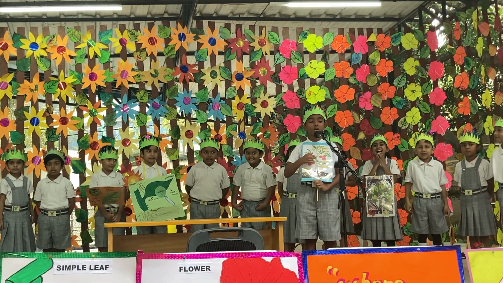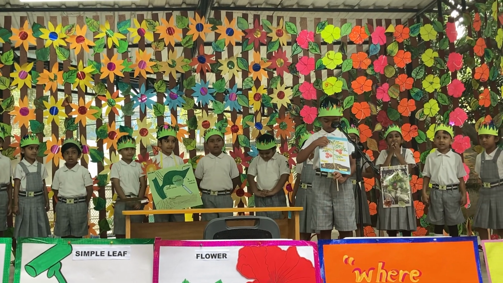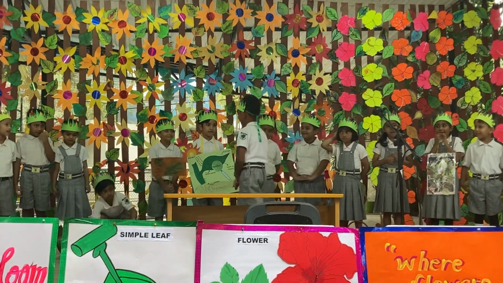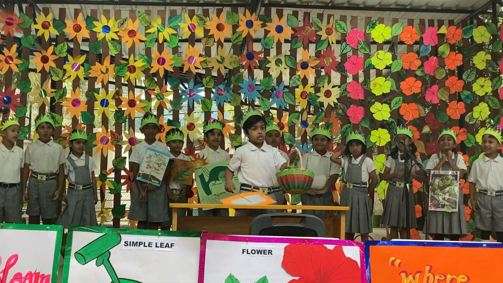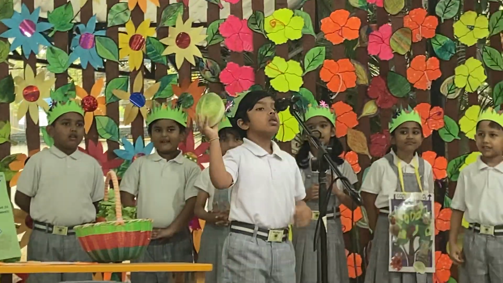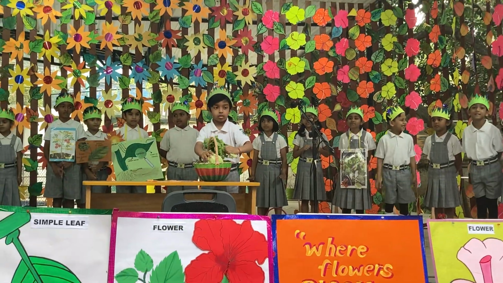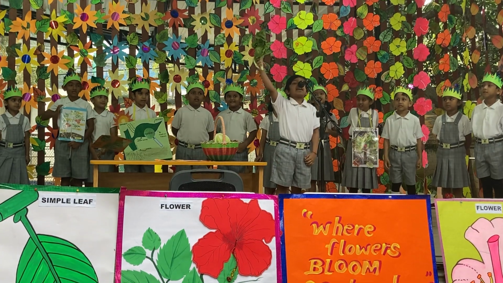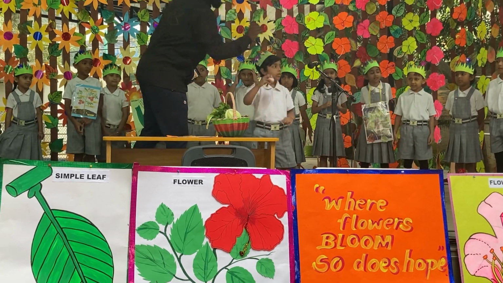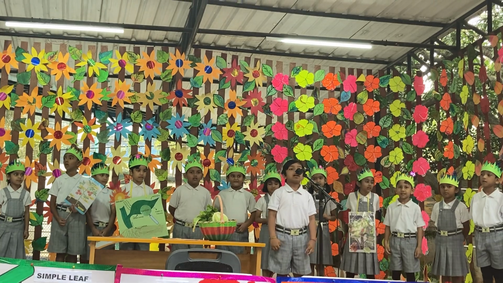Leaves, stem, roots, flowers, seeds. I often eat them too. Cabbage, lettuce, onions, and edible leaves.